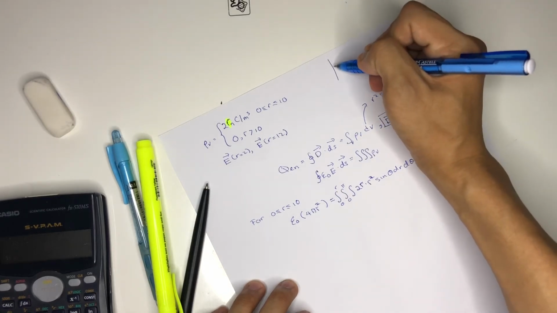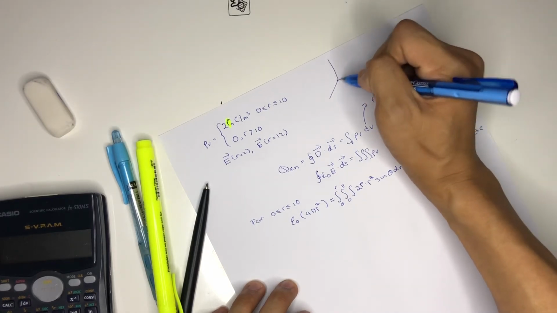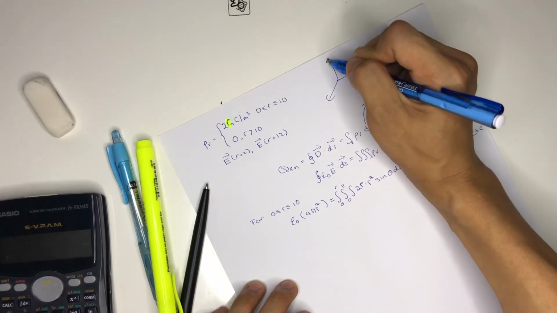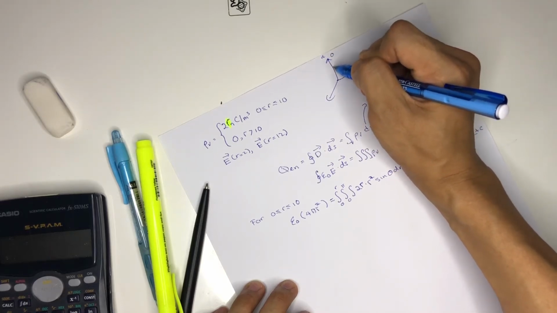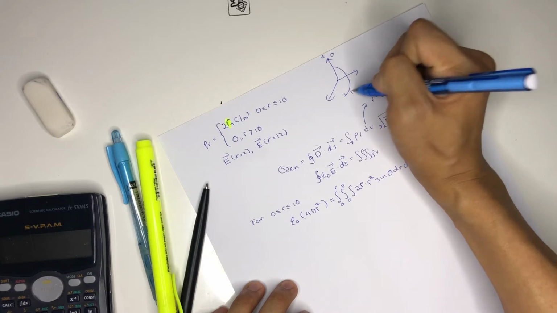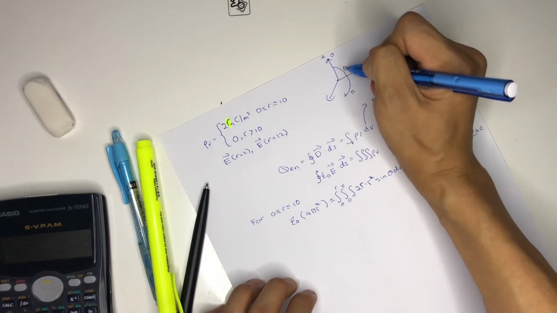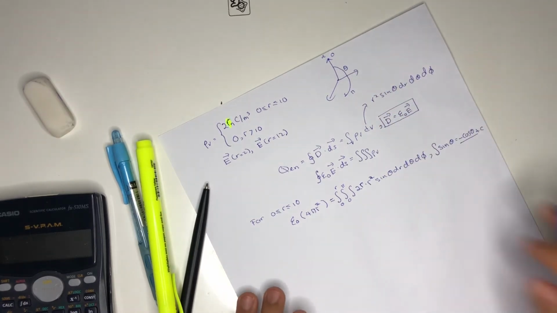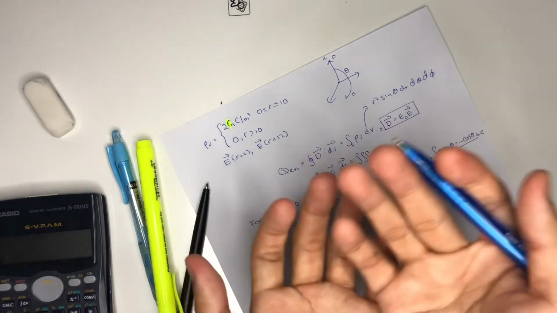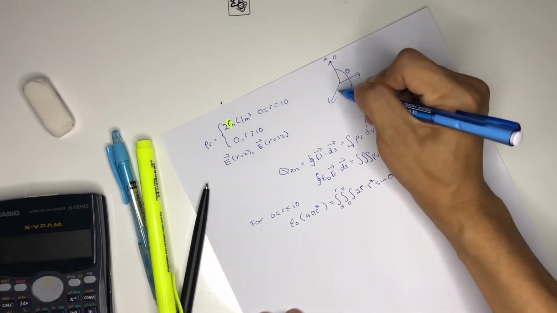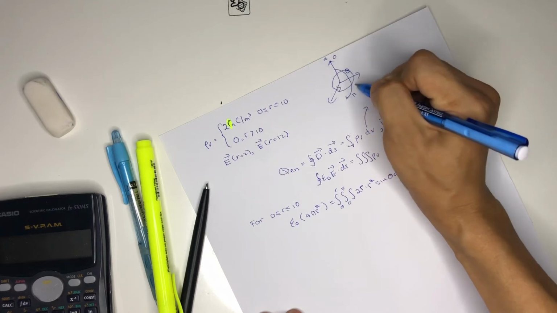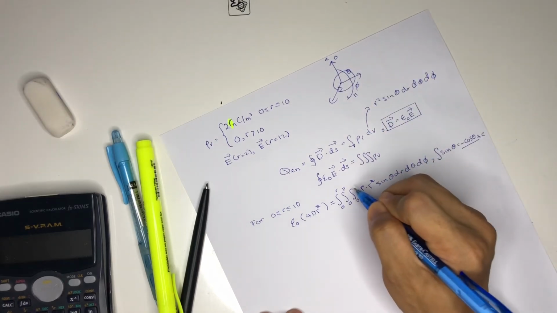For theta, it is z, this is 0, then it goes down until here is pi. And then your phi, it is a complete sphere, so it is from 0 until 2 pi.